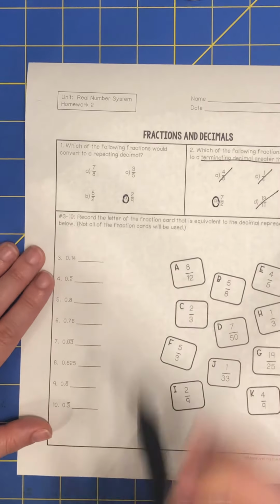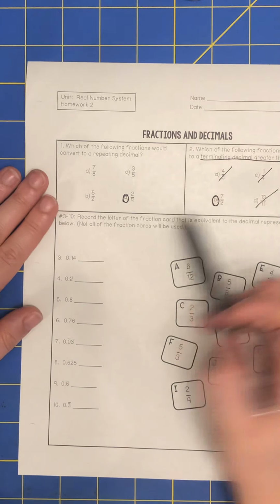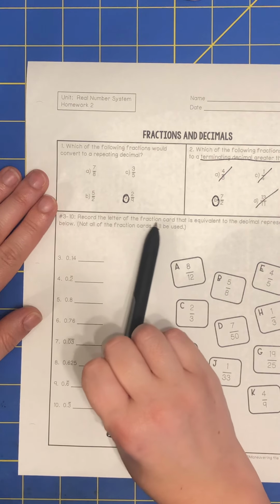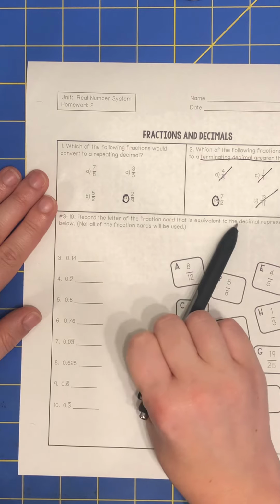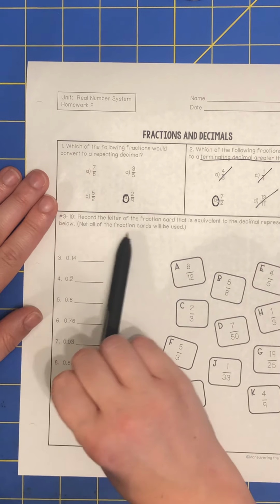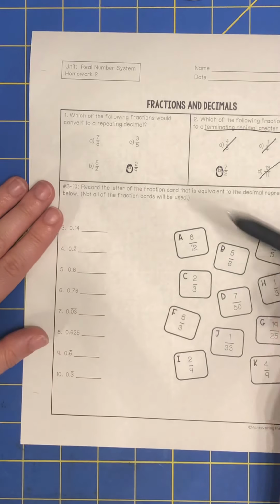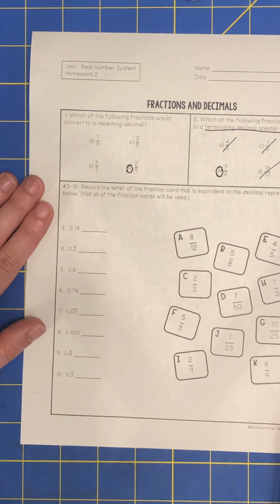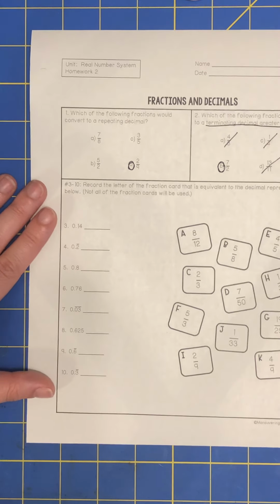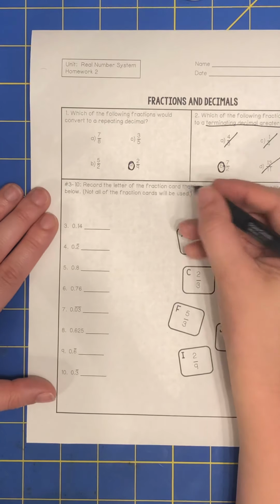So now answer choices 3 through 10. Record the letter of the fraction card that is equivalent to the decimal representation below. Not all of the cards are going to be used. For this, I'm just going to put down the letter choices, and if you have a specific question about it, we can go over it tomorrow. That way we're not wasting time going through all 7 of these.